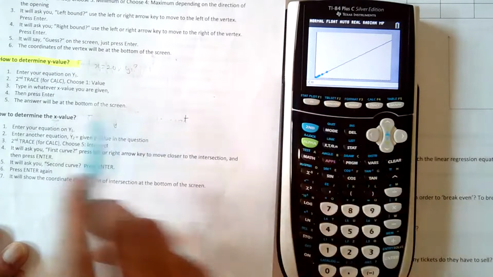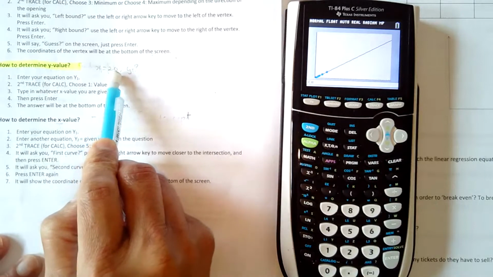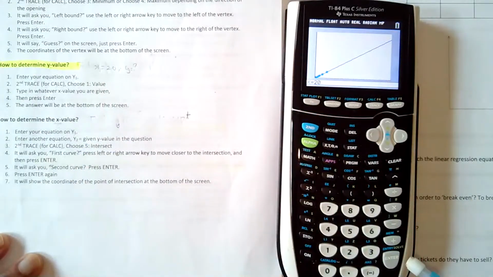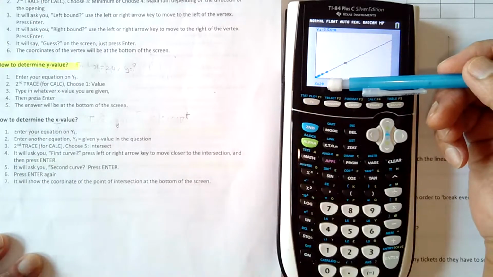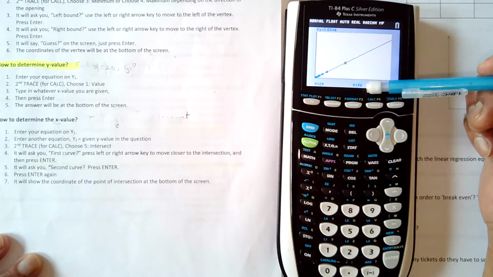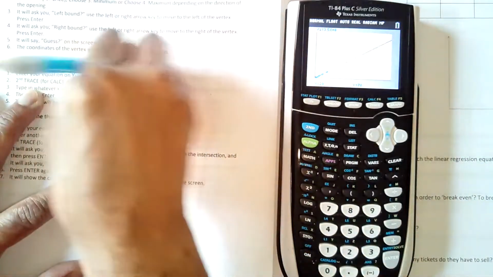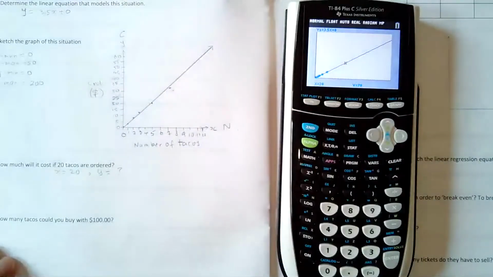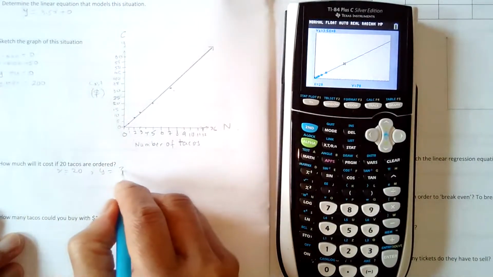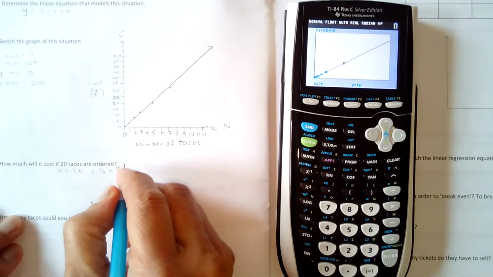So now you see x here. Type in whatever x value you're given. The x value you're given here is 20. So I'll put in 20, and next step, press enter. So when this person purchased 20 tacos, it will cost $70. Okay, so that'll be $70. So we erase this. When x is equal to 20, y is 70. So change this value here to $70.